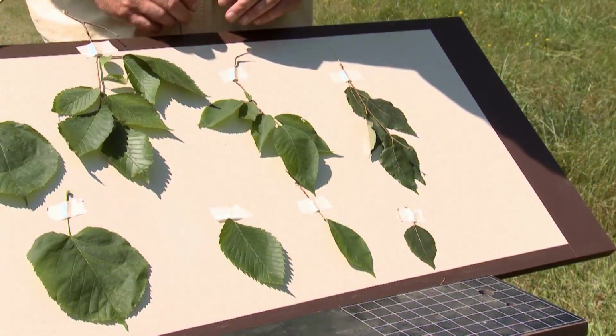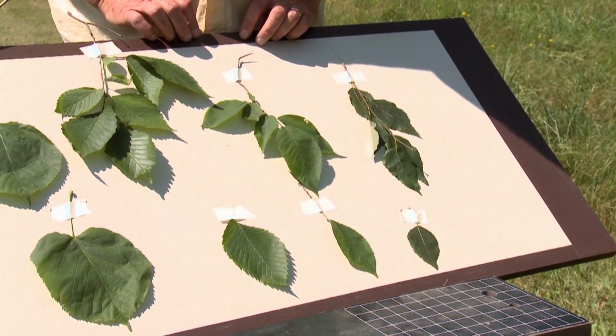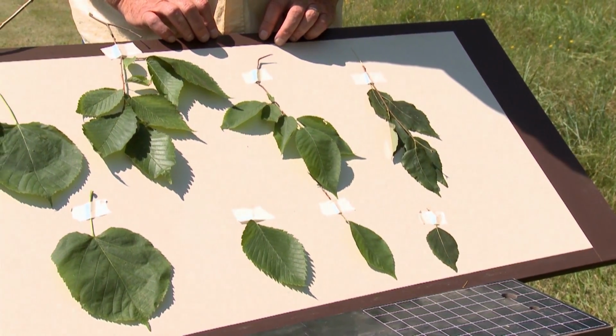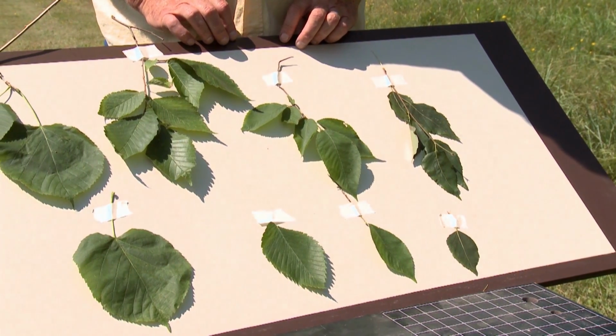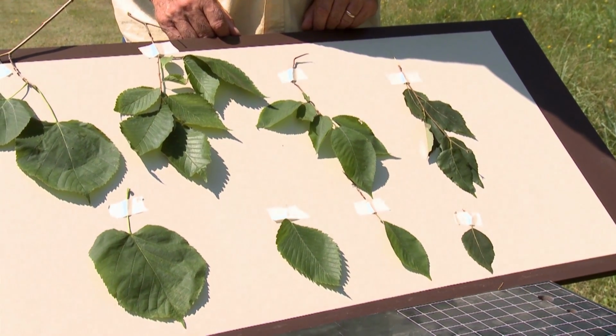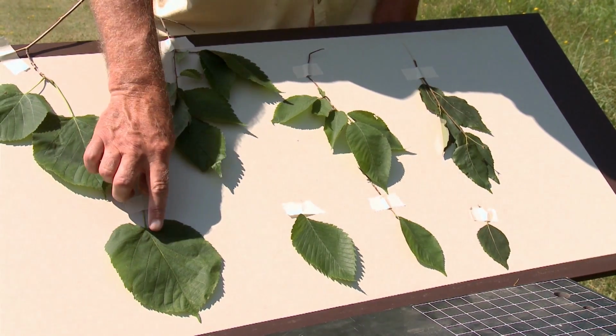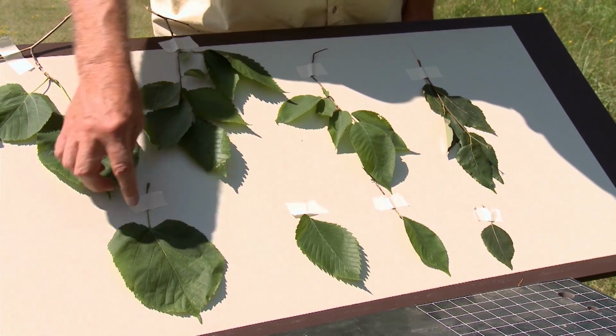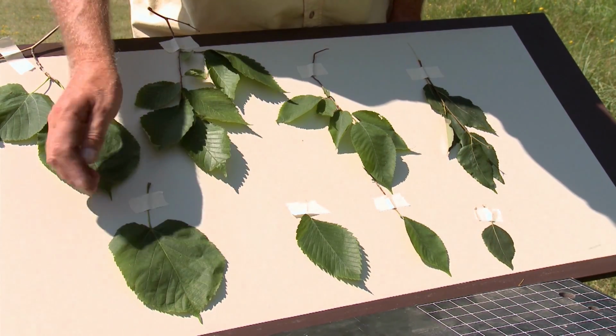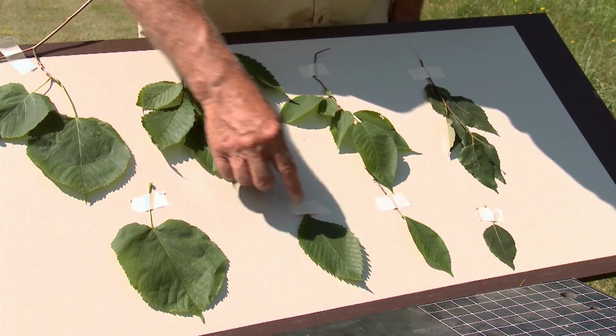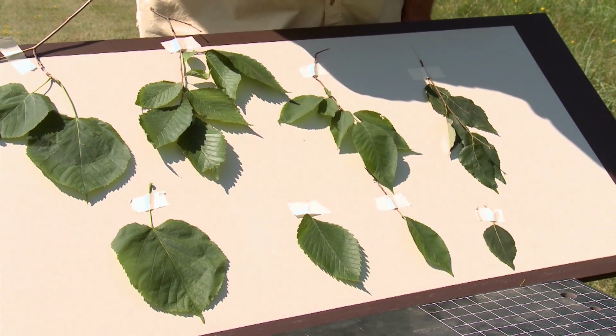Okay, here are some trees that are a little bit harder to define than some of the ones we've looked at, but they're all very, very common here. But there are some things about them that make them easy to figure out. Okay, this one right here and this one right here, you might notice that they're asymmetrical. They are bigger on one side than they are on the other side.